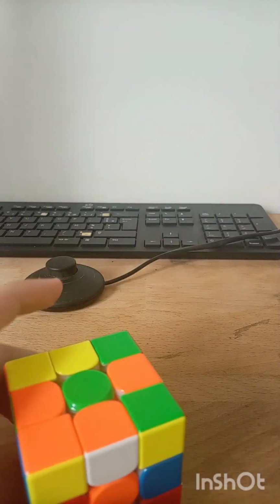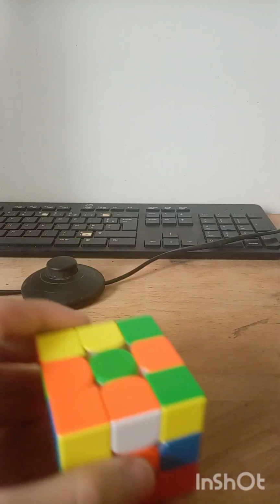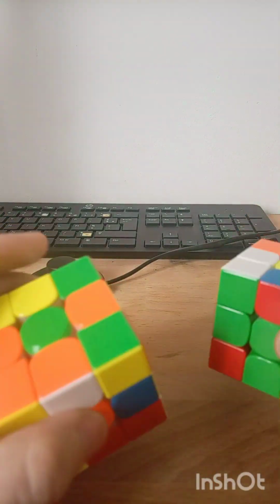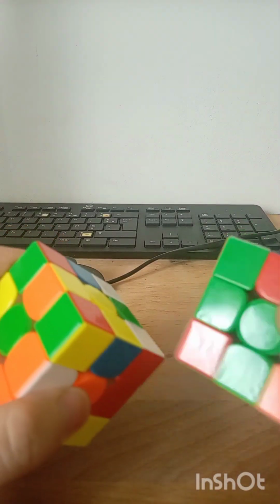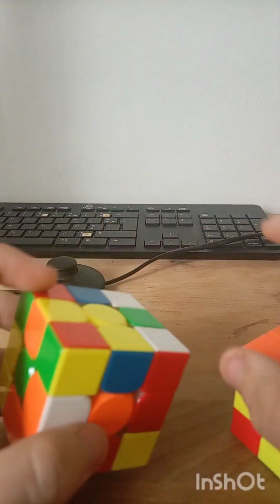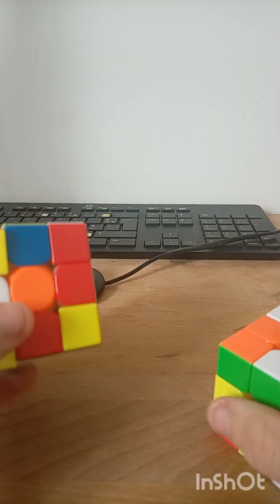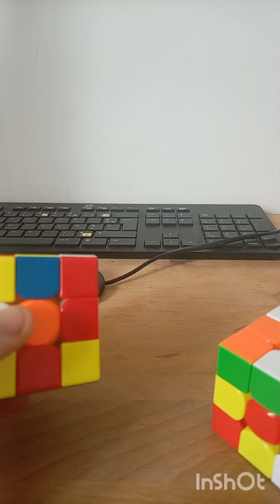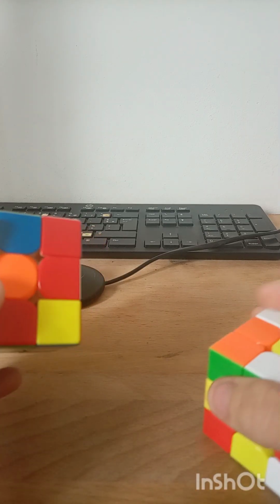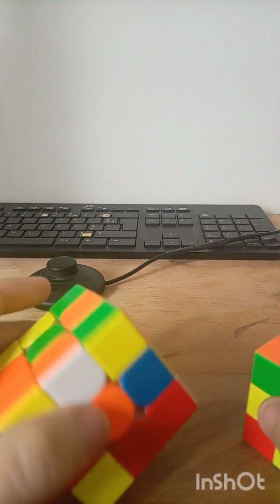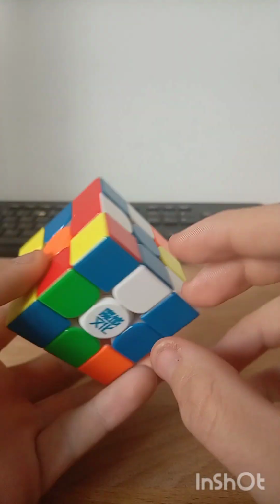Okay, so here is a tutorial for solving the 3 by 3 with the beginner method. This tutorial will be separated in 4 parts: the cross, the F12, the edge permutation, and solving the rest of the cube. So the first thing to do is you need to solve the cross.